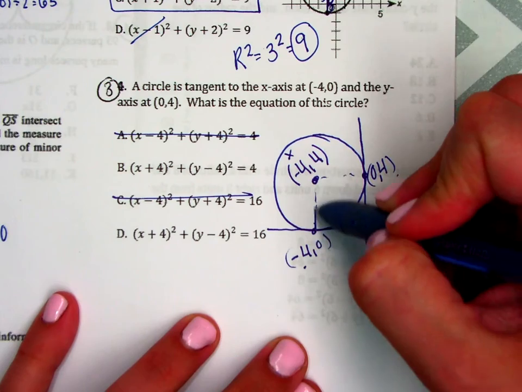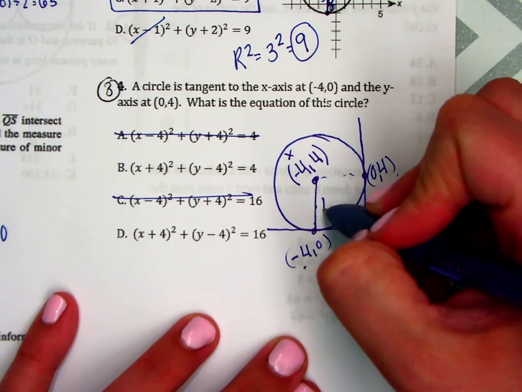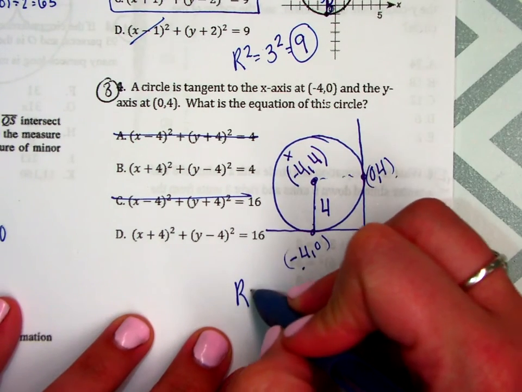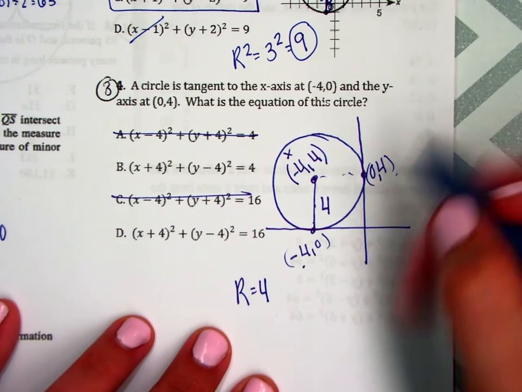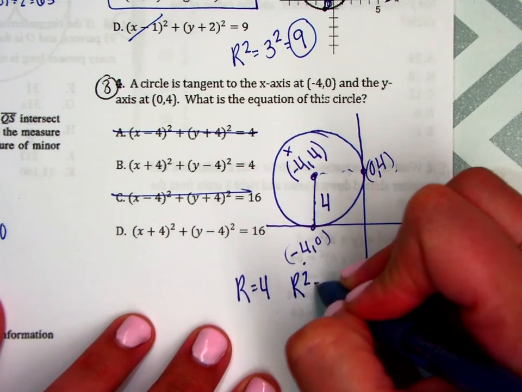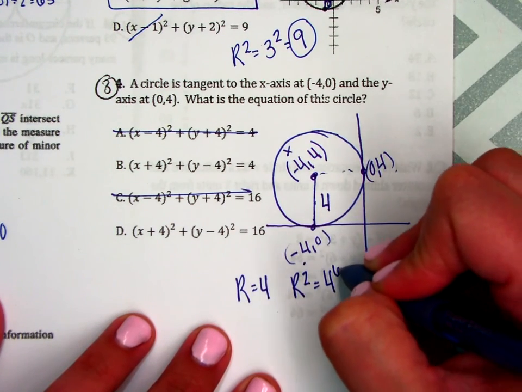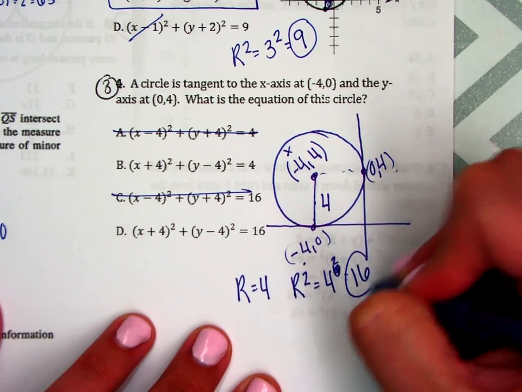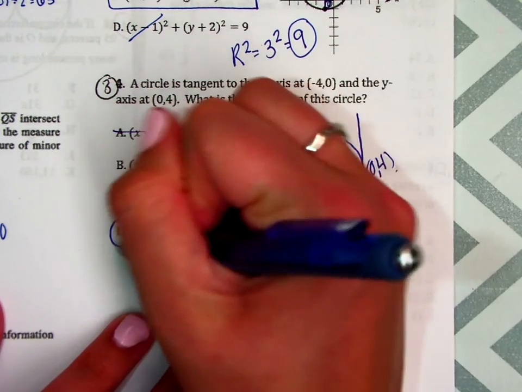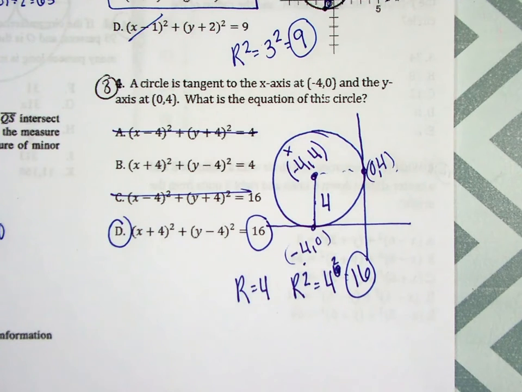Well, to get from here to here, you have to go up 4 units. So the radius is 4, but remember the equation of a circle is r squared. So 4 squared is 16, which is option D. So that problem is tricky. The thing you have to remember is that tangent lines, they don't go into the circle, they just touch the circle.